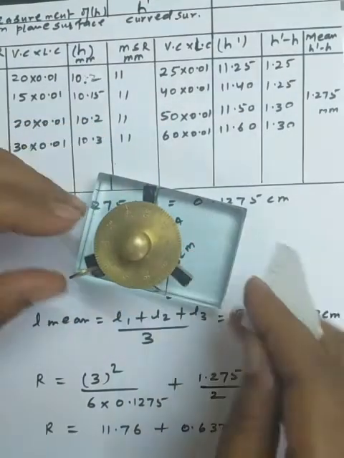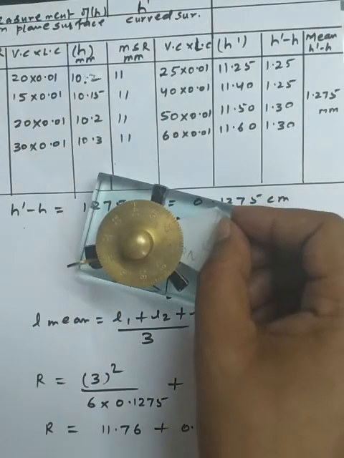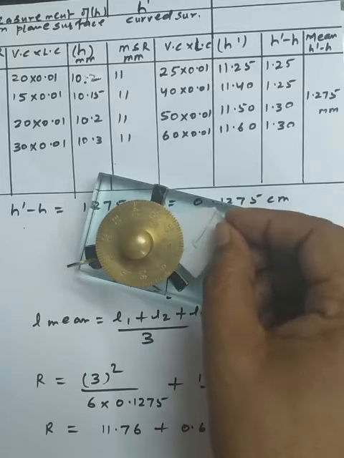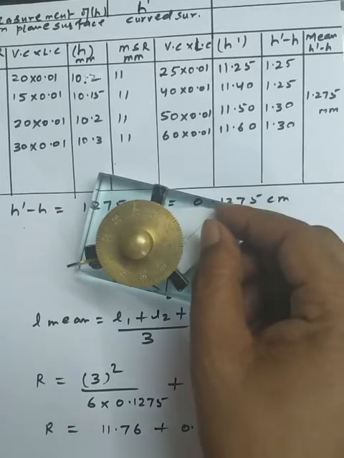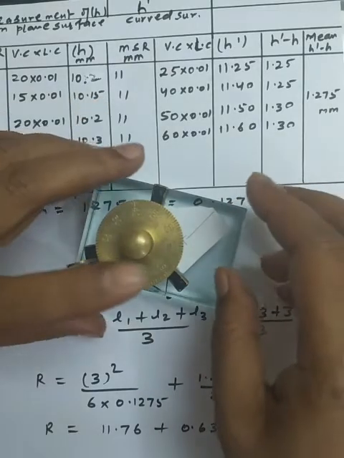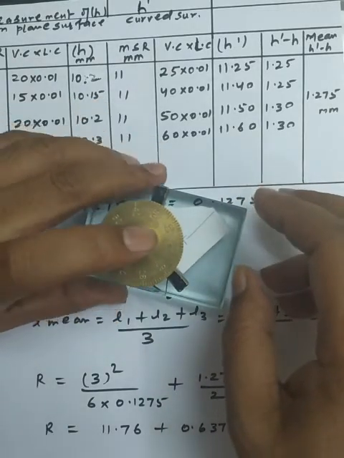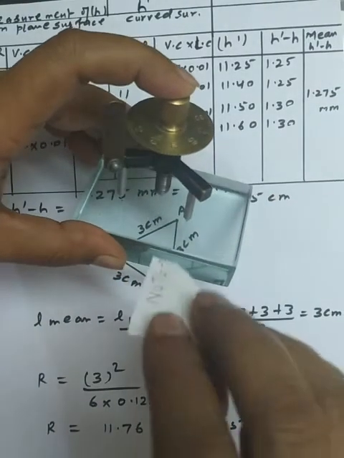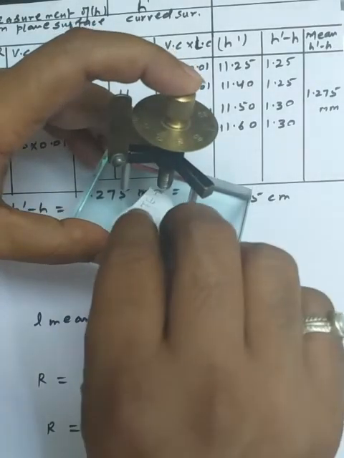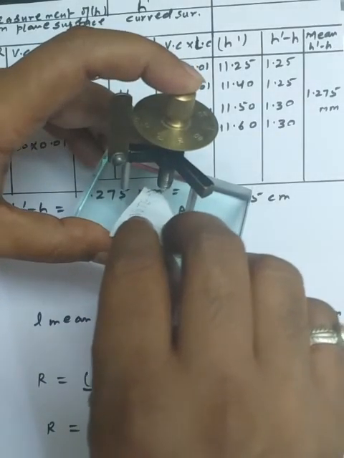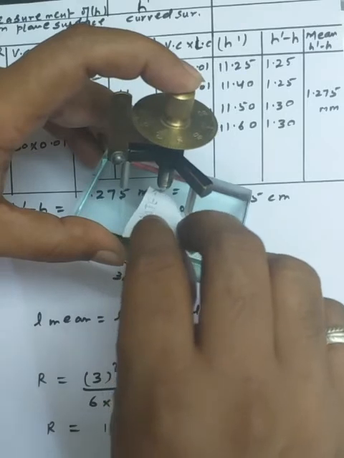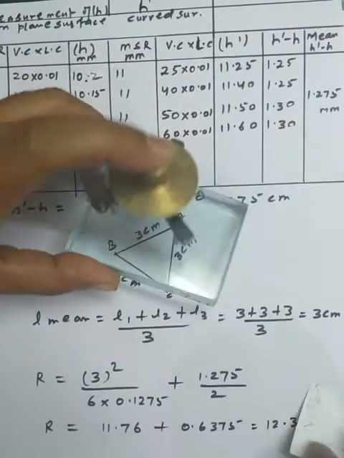I am putting a paper strip under the lower portion of the screw, so it does not come out from the surface. So this is the actual portion we have.